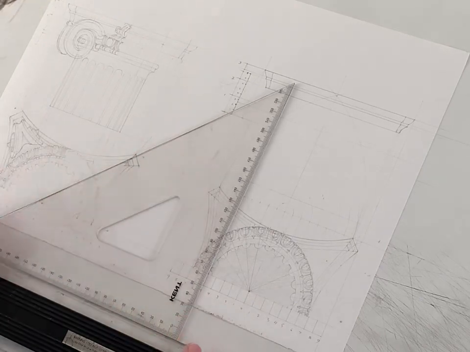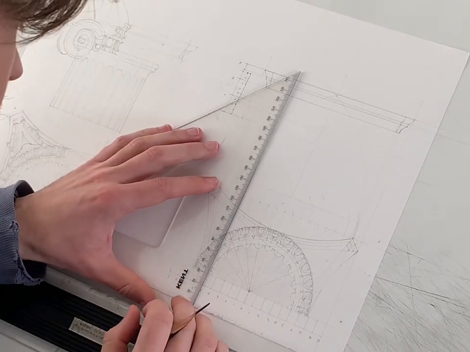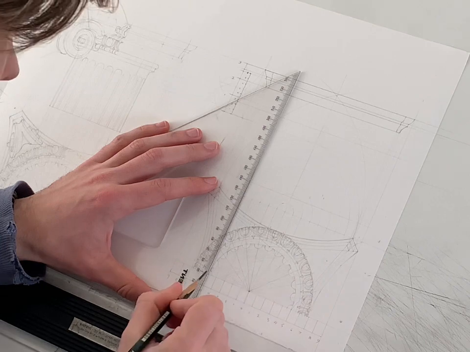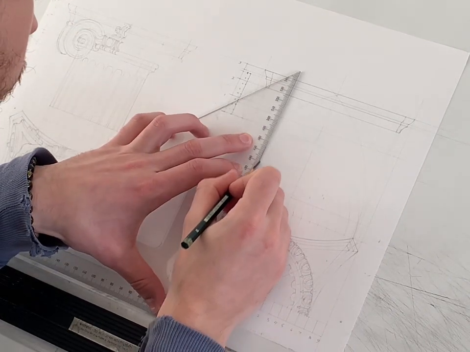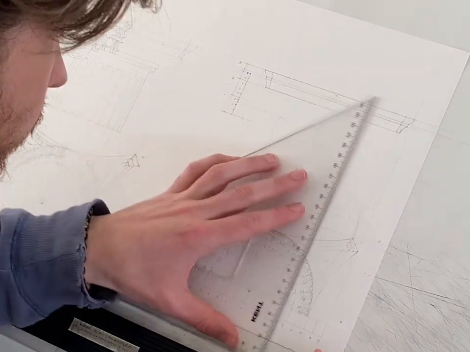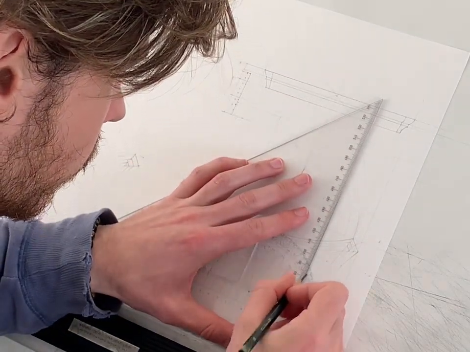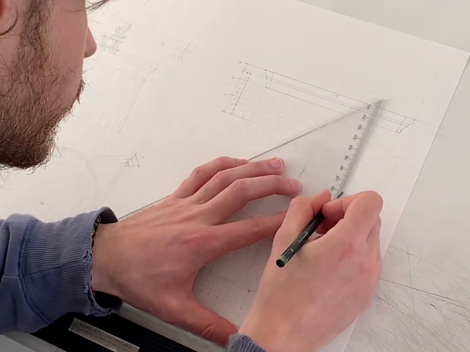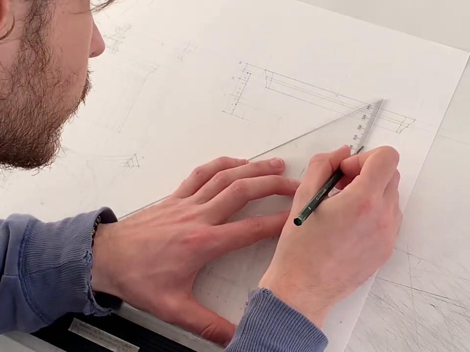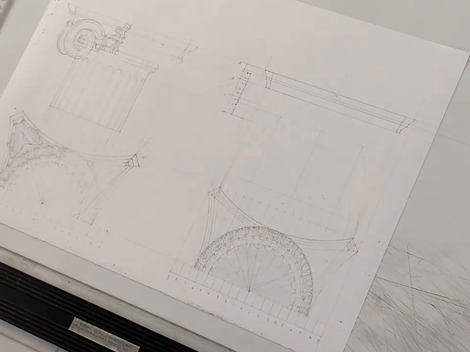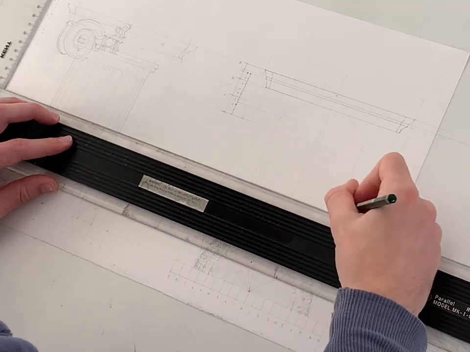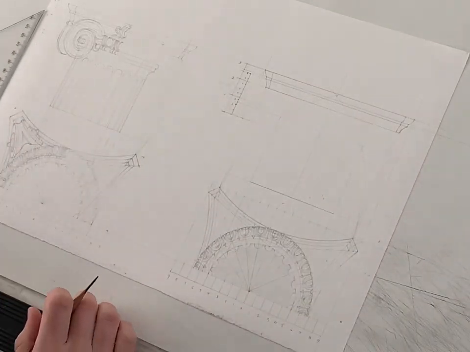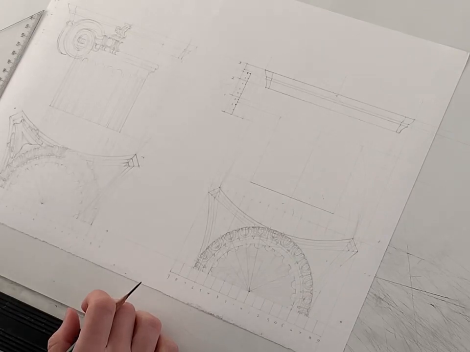And now I'm going to use my set square to transfer the width of the column here onto the elevation, just going up to that part there. Okay, like that. All right. Let's darken that part. Okay.